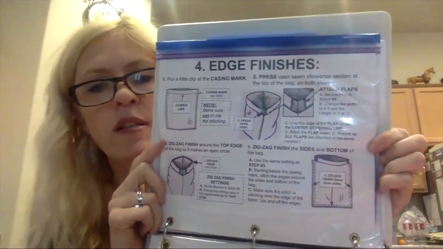Okay, the next page is for edge finishes. So I'm just going to pull out the edge finish. So this is put a clip. At the top, they have to put a clip right here and here, right at the bottom of the basting. And so that shows them exactly how to do that. And then they're going to go to the next step. The next step, and you guys can do your sample.